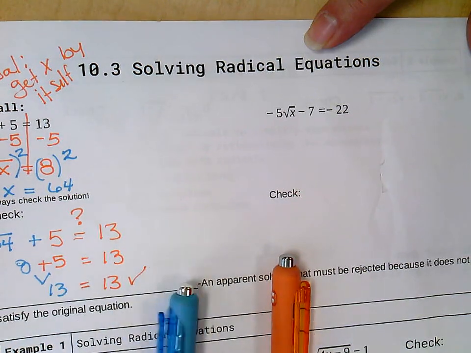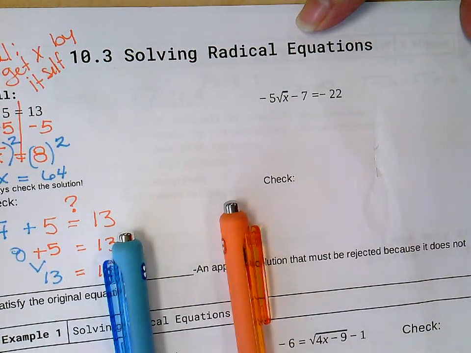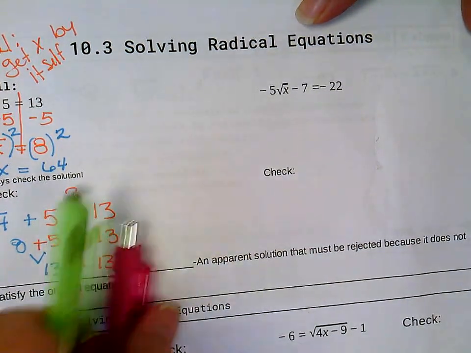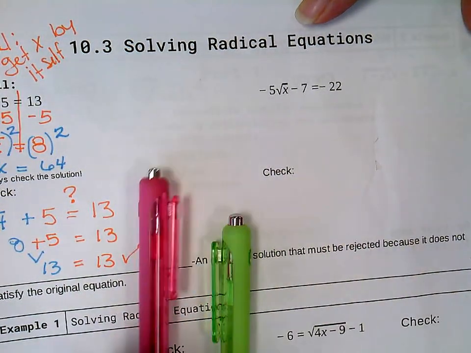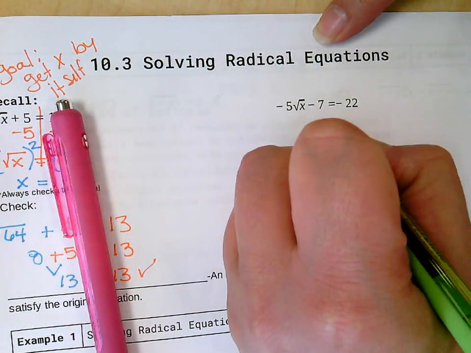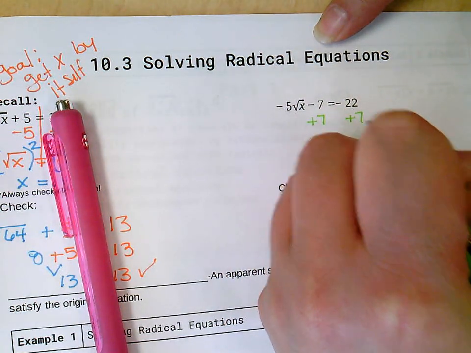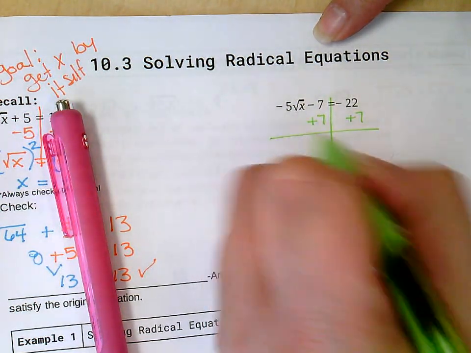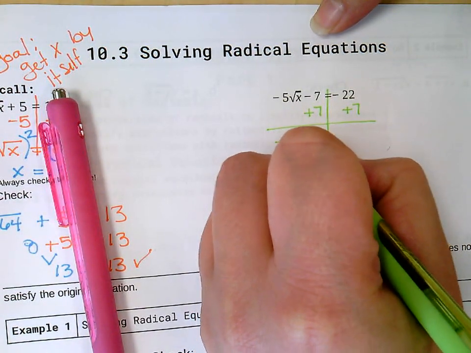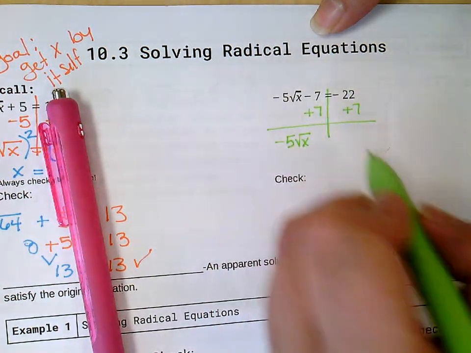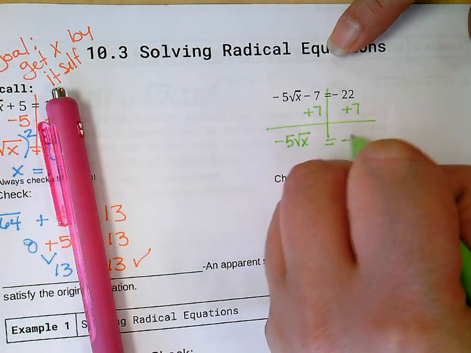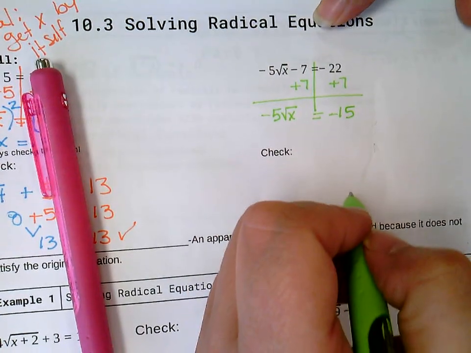Now, of course, we're going to start off with the easy one, and then we get a little bit harder as we move along. Again, my goal is still to get x by itself. So I'm going to add 7 to both sides. Add 7, and I get negative 5 times the square root of x, these cancel off, equals negative 15.